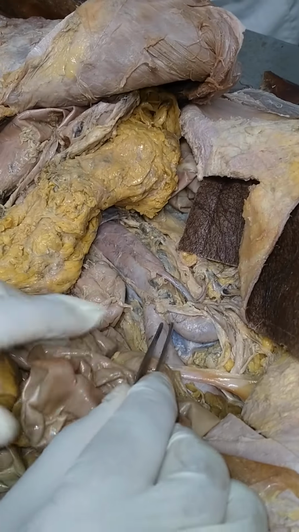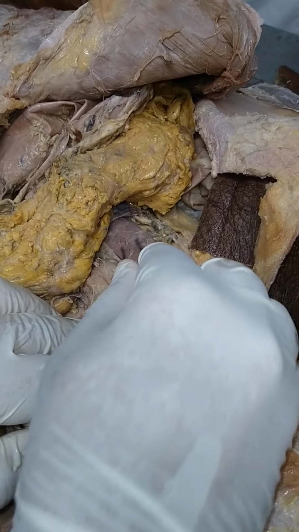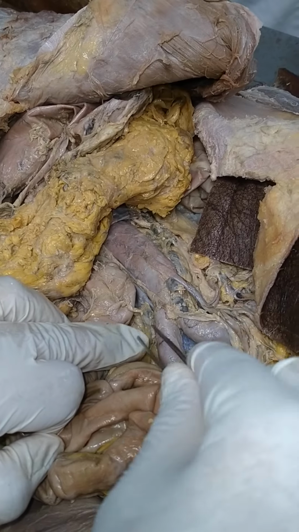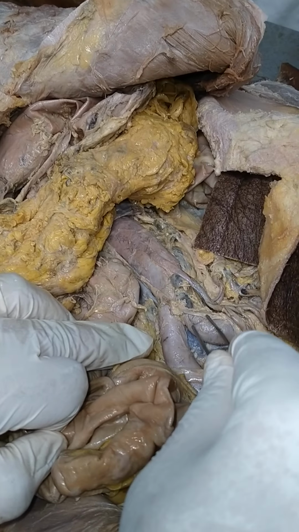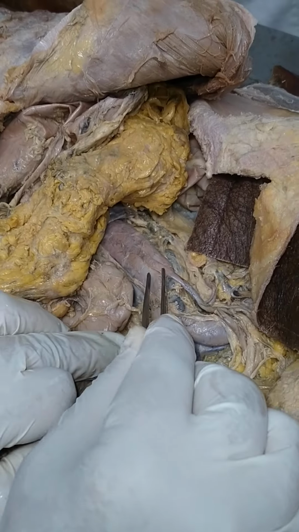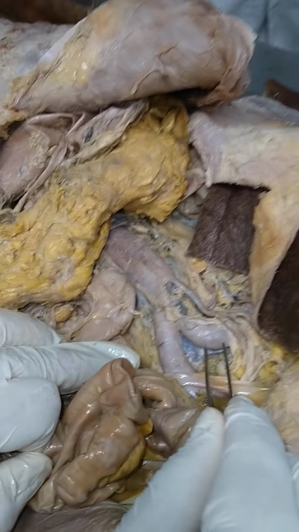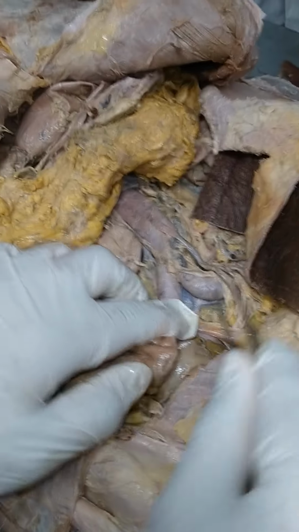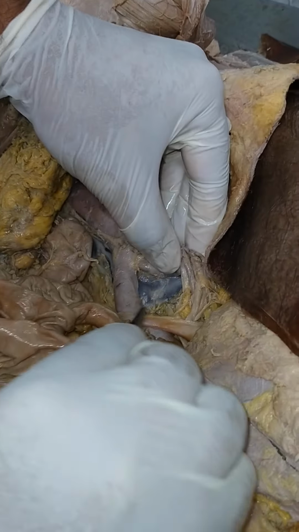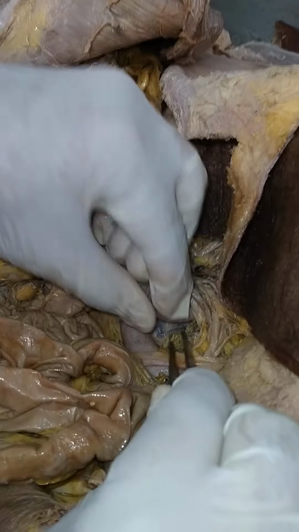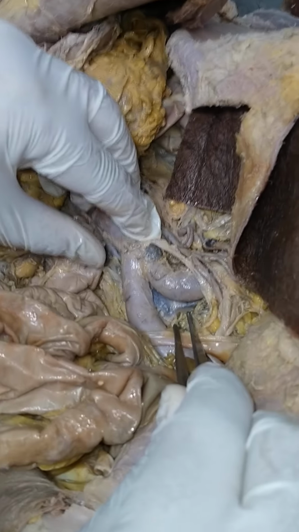Then at the level of L4, we have the termination of the abdominal aorta into right and left common iliac arteries. At the level of L4, the abdominal aorta terminates into left and right common iliac arteries. And at the level of L5, see here, the right and left common iliac veins join to form the inferior vena cava at the level of L5.